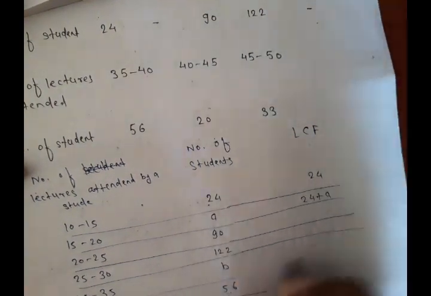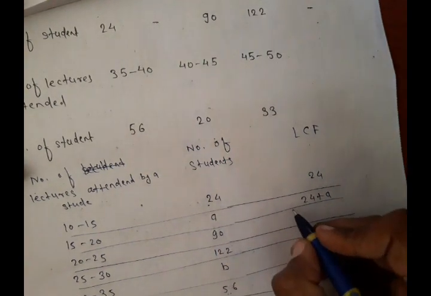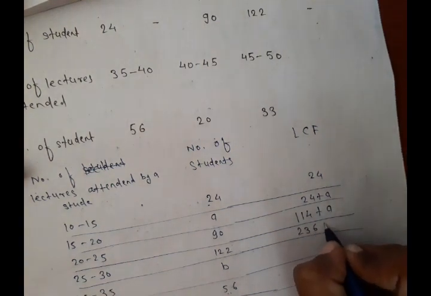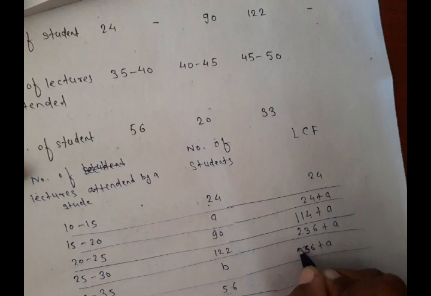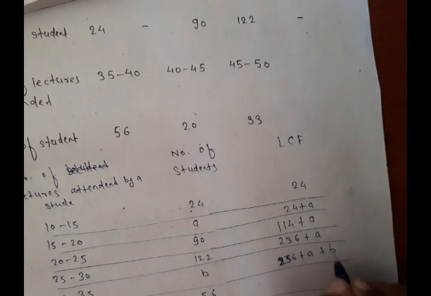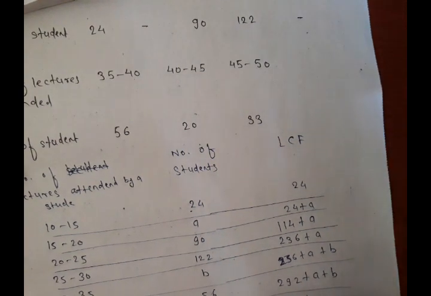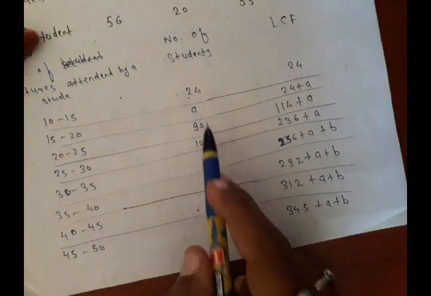Next, addition of these three, 24 plus 90 is 114 plus A. Next, 236 plus A, 236 plus A plus B, 292 plus A plus B, 312 plus A plus B, 345 plus A plus B, and 500 in the last. So for using the lower quartile, we find A and B, these missing frequencies.